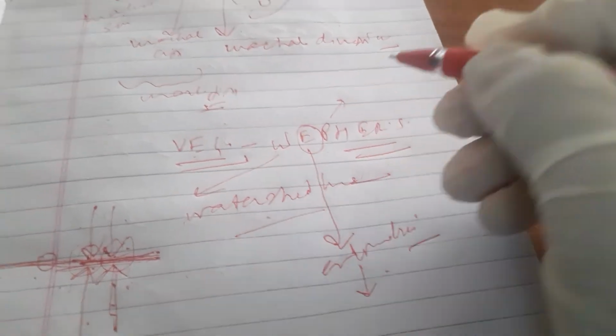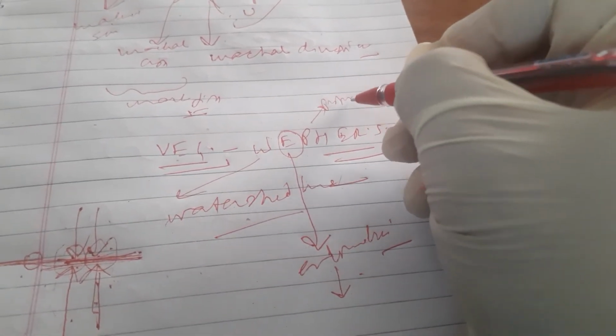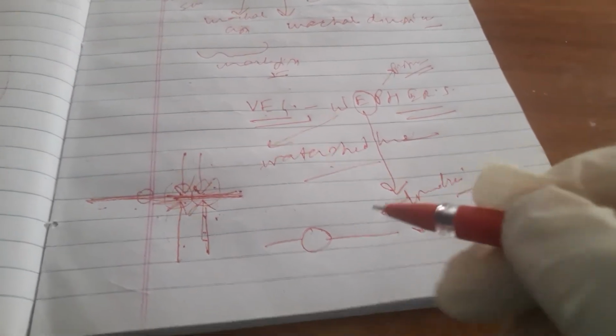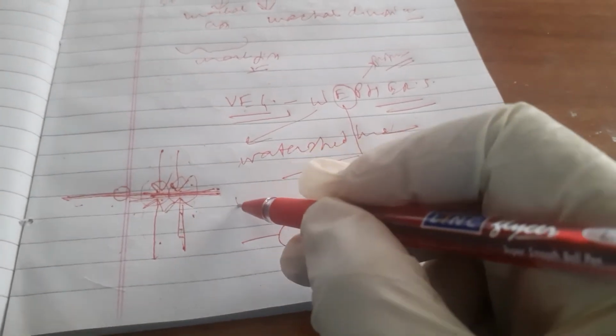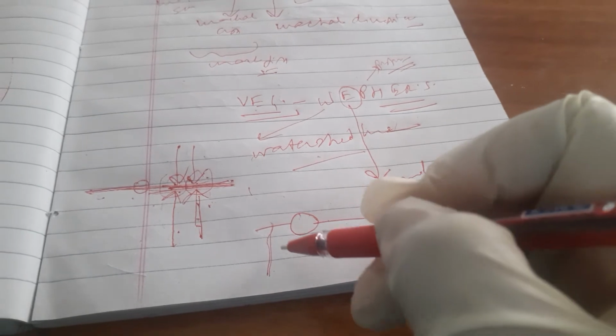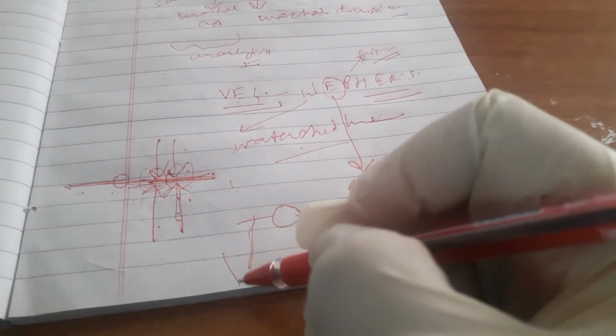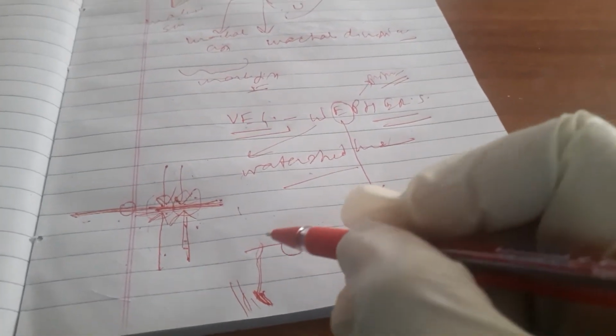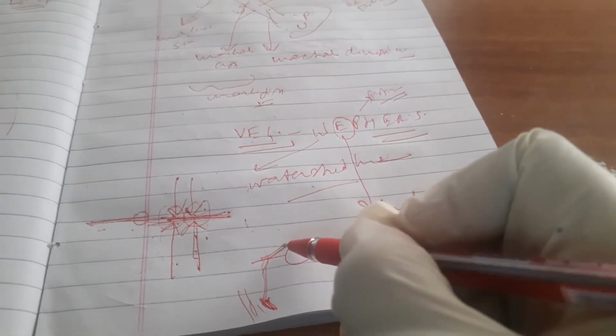Now this is the portal hypertension. In portal hypertension, the umbilicus is the site of portocaval anastomosis. From the caval side, it is the superficial epigastric vein, which drains to the femoral vein in the region of the femoral triangle, and it meets with the paraumbilical vein, which is from the portal system.